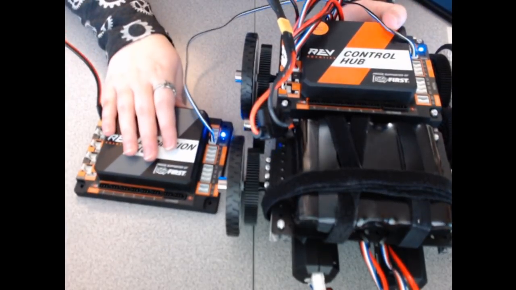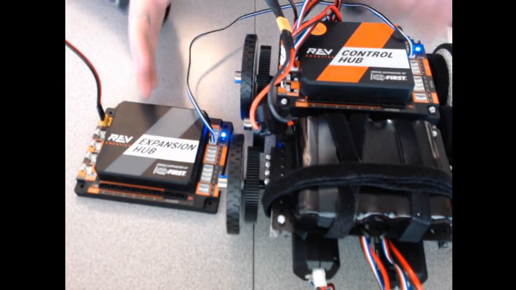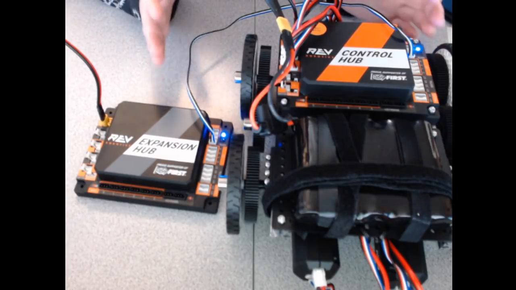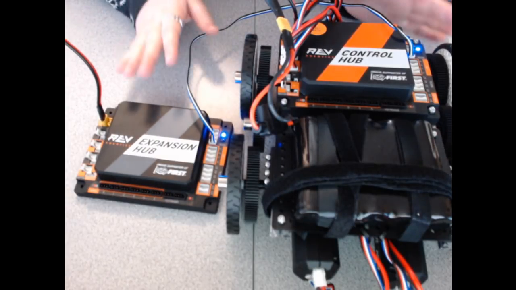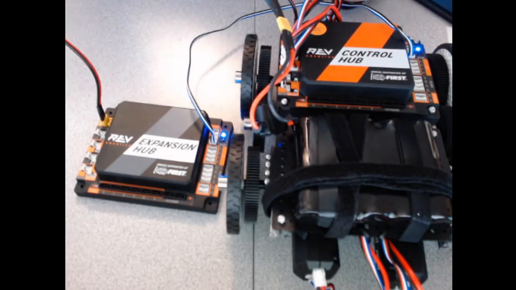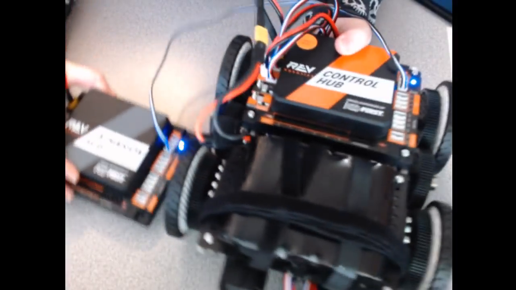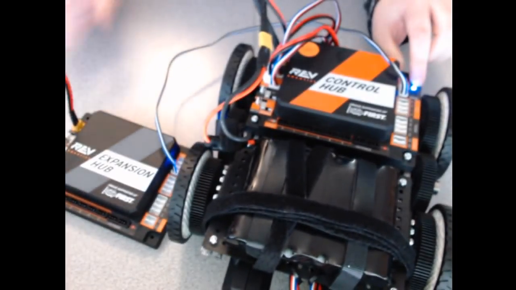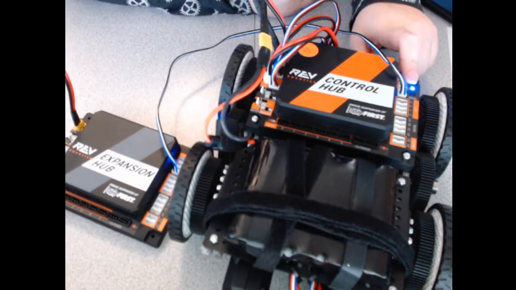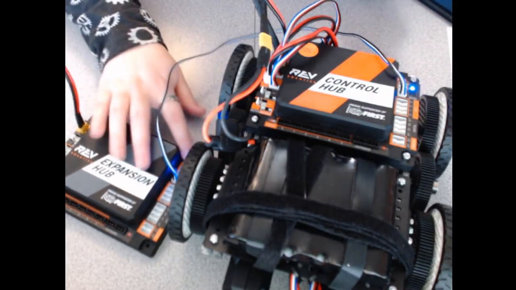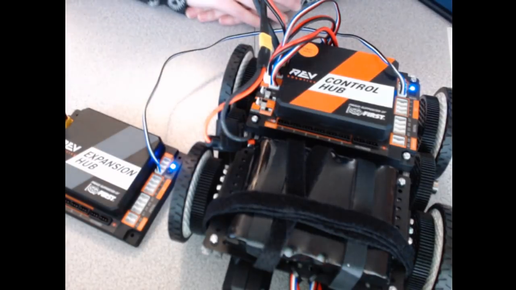Now, it's very normal for the control hub to take 90 seconds to turn on. So we're just going to wait and let this turn on, and we're just going to leave that where you can see the lights. So we're waiting for the control hub to be green with a single blink, and the expansion hub will start blinking blue when it's ready to use.